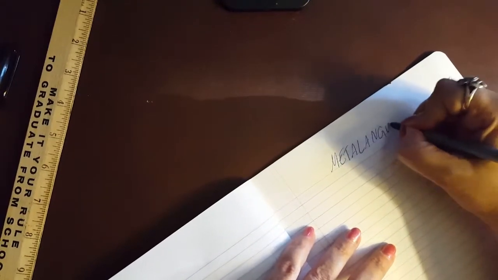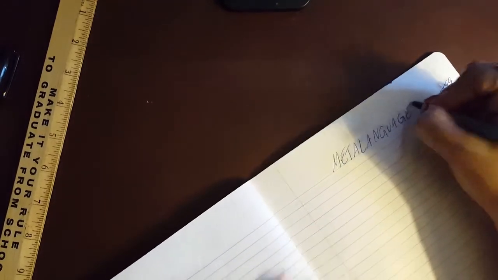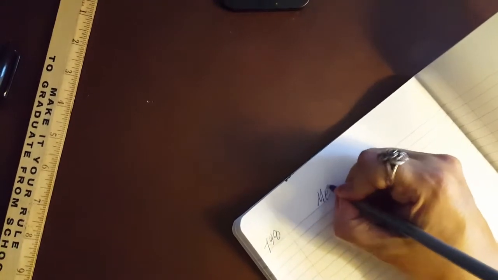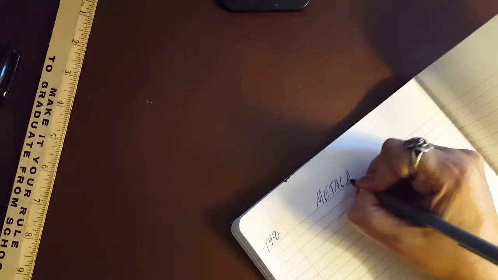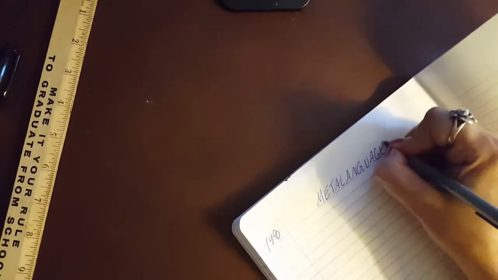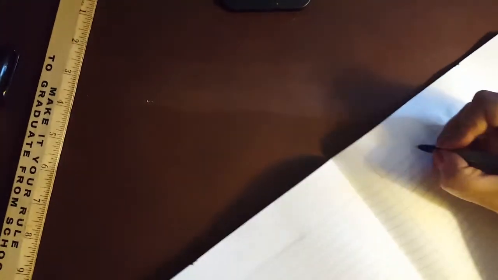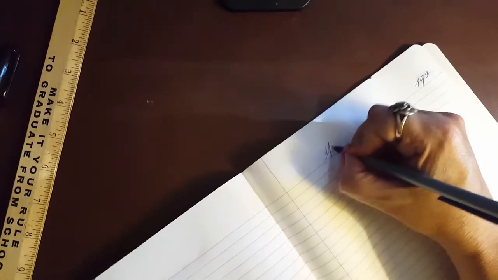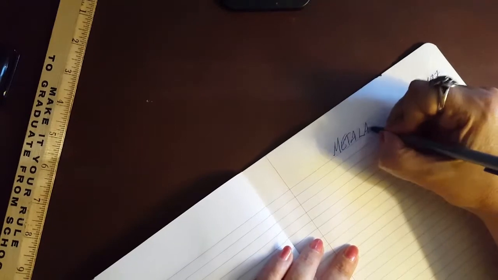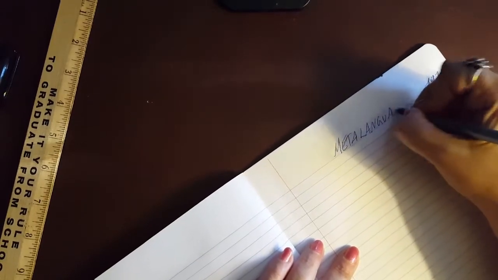And you'll notice I'm using the Spanish alphabet for this. And one more page. 1, 2, 3, 4. 4 pages.